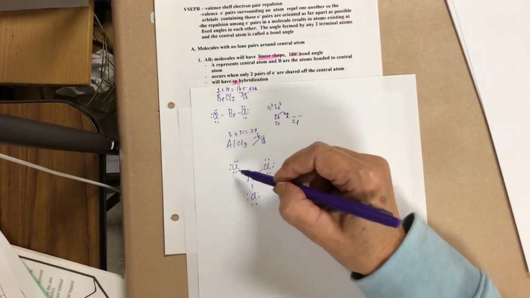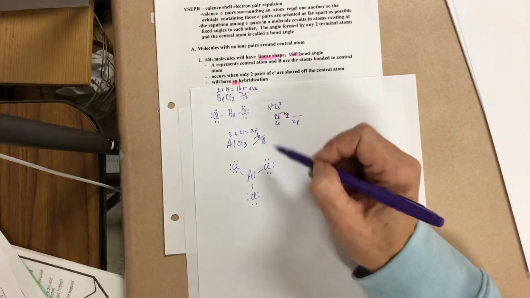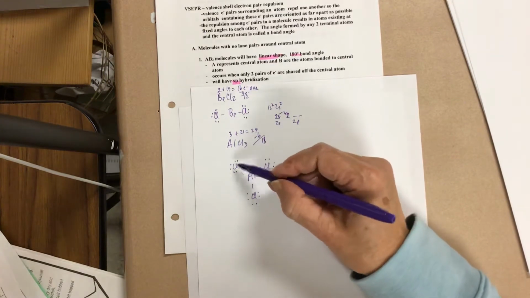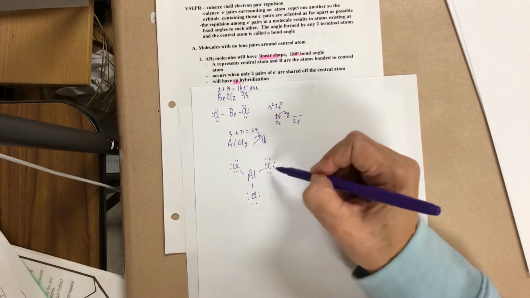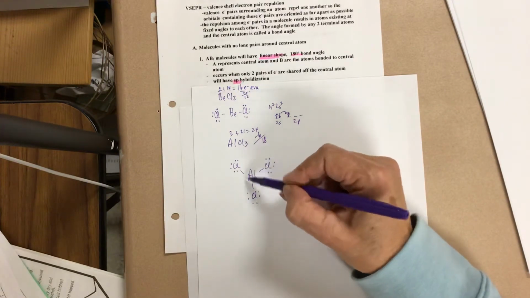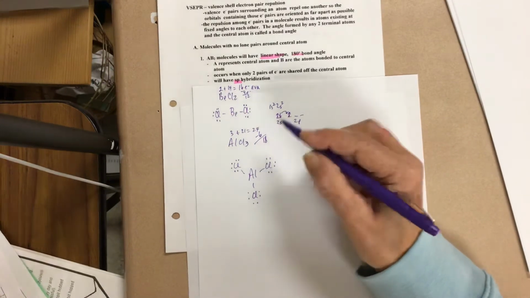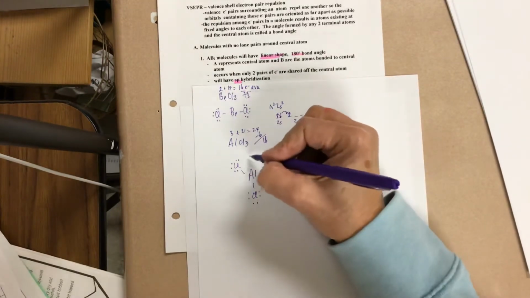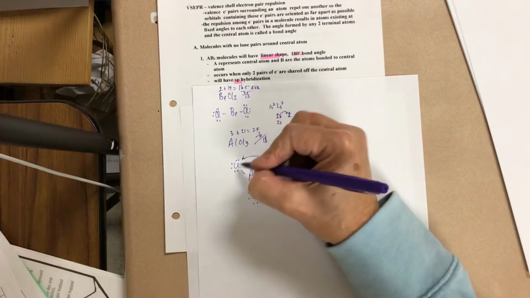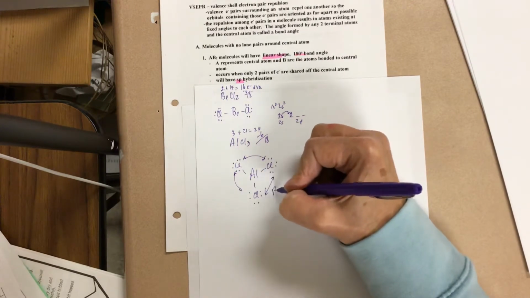We've used 2, 4, 6, 8, 10, 12, 14, 16, 18, 22, 24. 24 available. Chlorine has 8, 8, 8. Aluminum only has 6, but aluminum has 3 valence electrons, so it is good with fewer than 8. Okay? From here to here, or here to here, or here to here, should be 120.